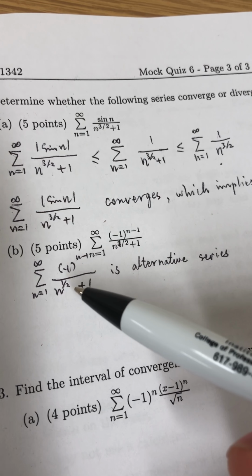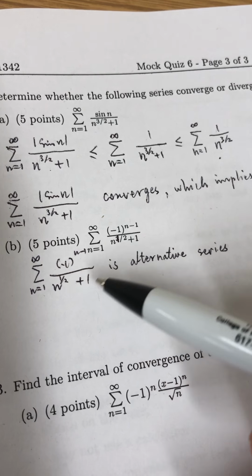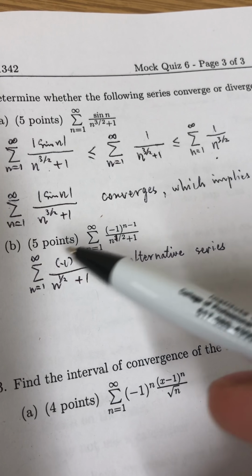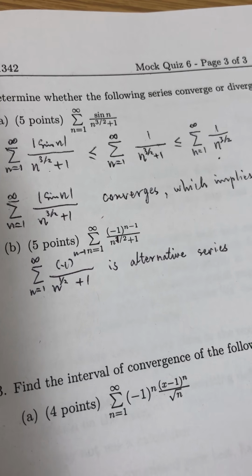This should be obvious for you, right? The terms in the series are positive, negative all the time.